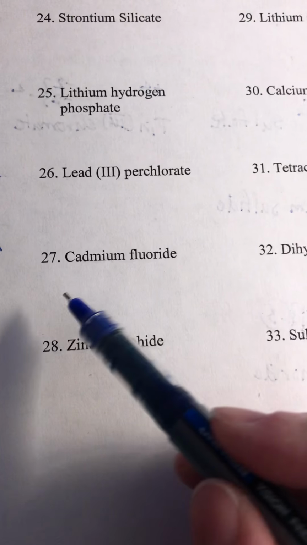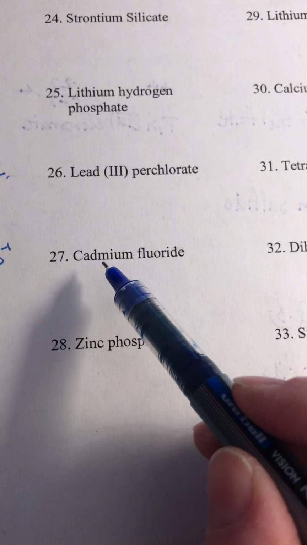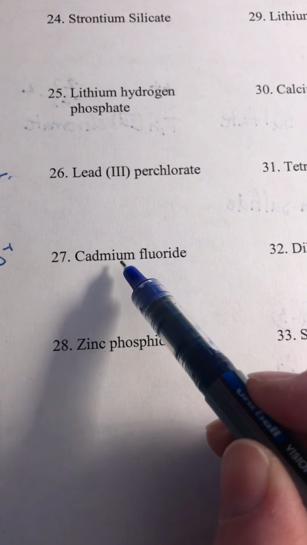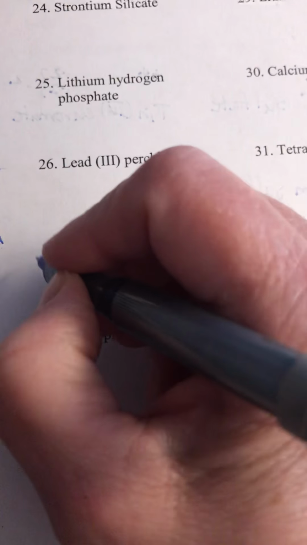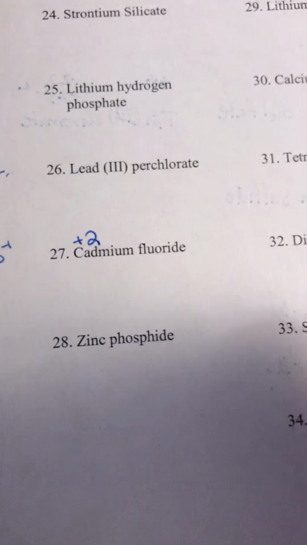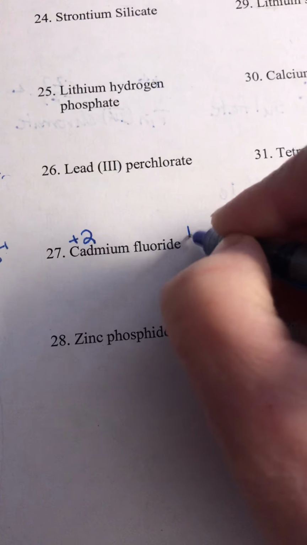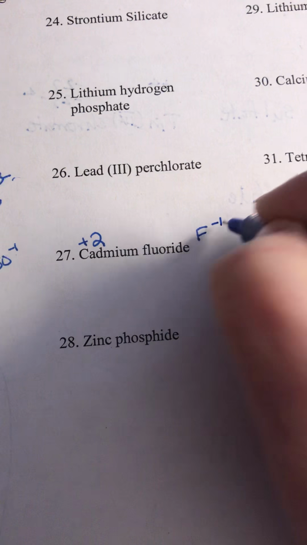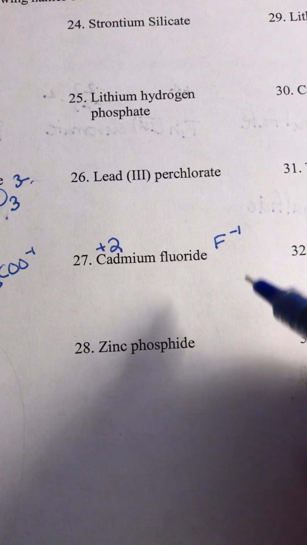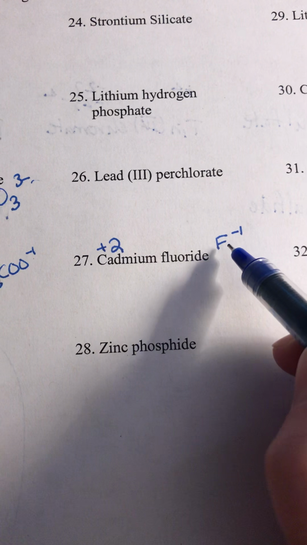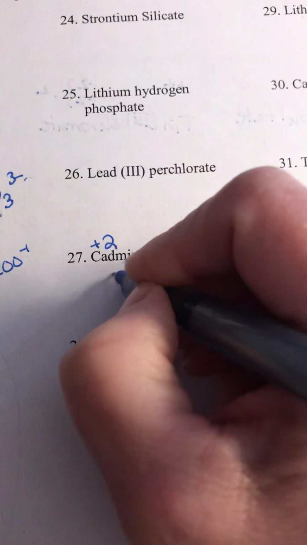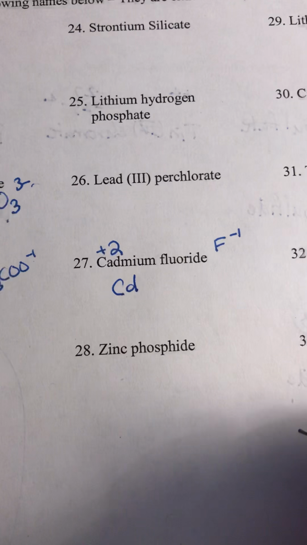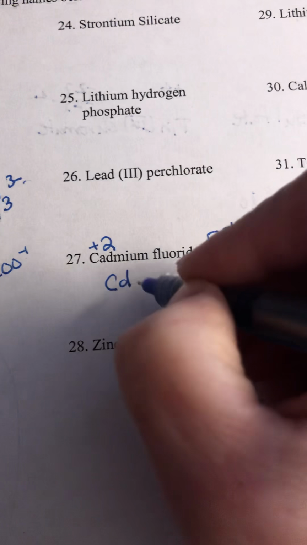So here is a simple binary compound. We got cadmium. Cadmium is one of those metals that will only ever be +2. And fluoride is just a single monatomic ion with a -1 charge to it. So you can see we're going to need multiple fluorines to go with the cadmium to make this electrically neutral, but you do not put parentheses around the fluorine.